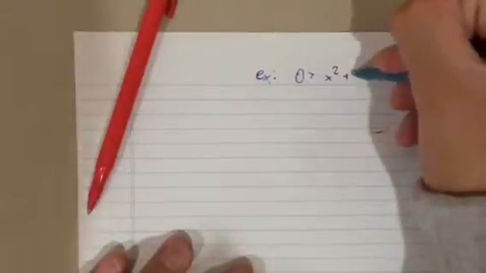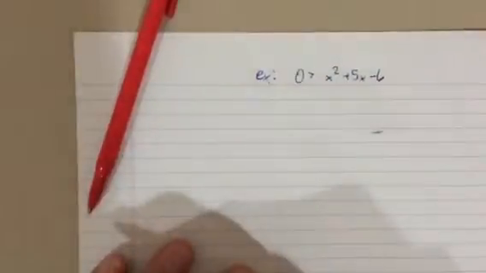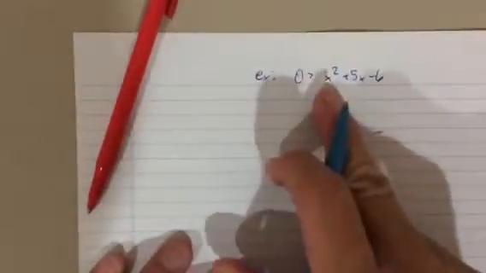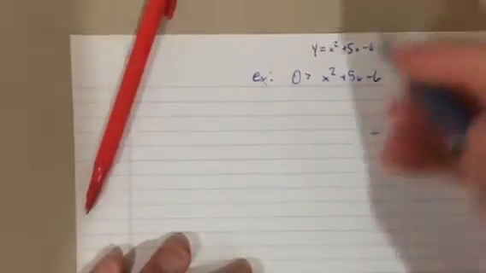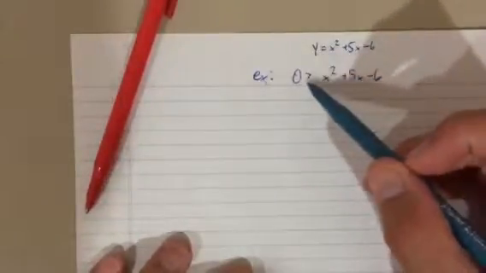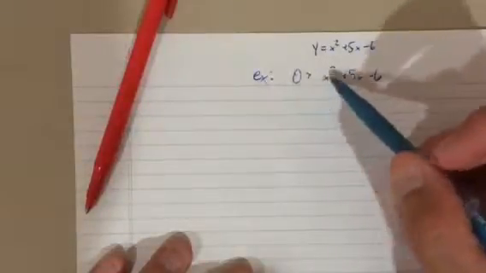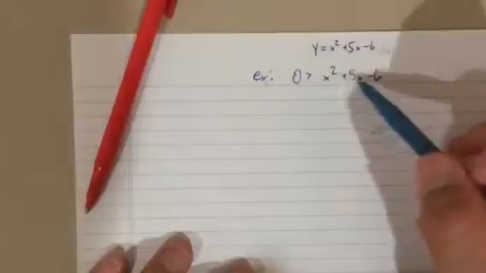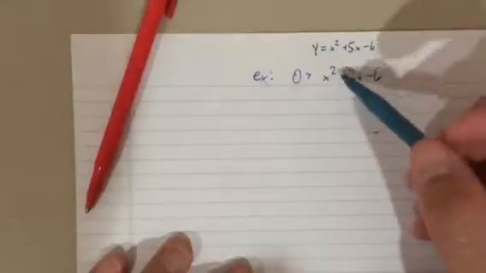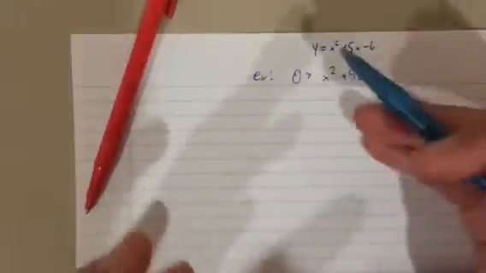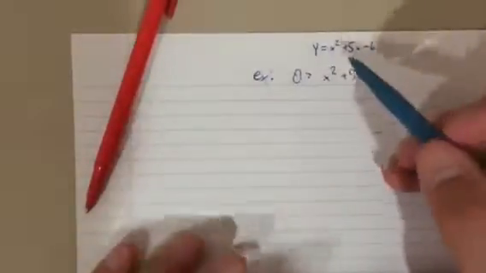An example would be if you were given a situation where 0 is greater than the function of x squared plus 5x minus 6, okay? Please remember that I'm always talking about y equals x squared plus 5x minus 6, meaning whatever x value I put in, I get some kind of y value. This is telling me what x values do I need to put in to make sure that the y values that I get out are going to be less than 0. Again, it's asking me what x values will I end up having in order to plug in here so I can get values less than 0.